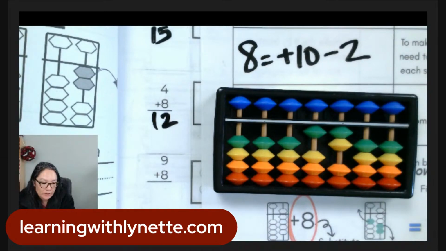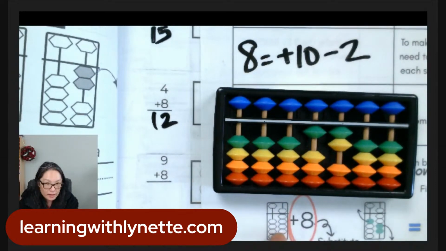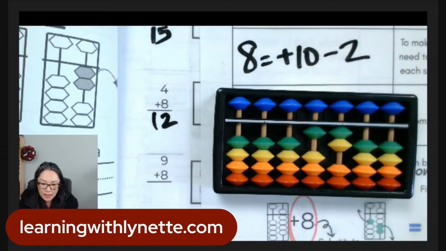We can continue on. This is usually just for adding and subtracting, and then we could do multiplication and division on the abacus. But what I started with is adding and subtracting, because multiplication is just fast addition and division is fast subtraction. So we can do it again if we want to, or we can carry on to subtraction.